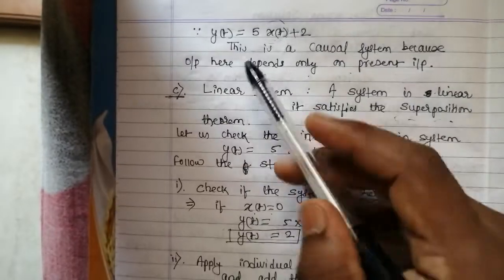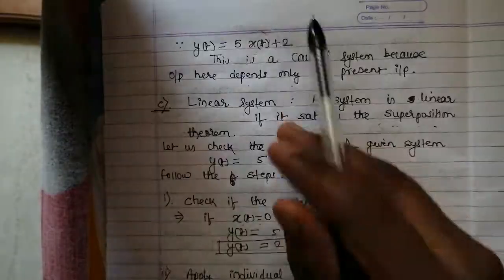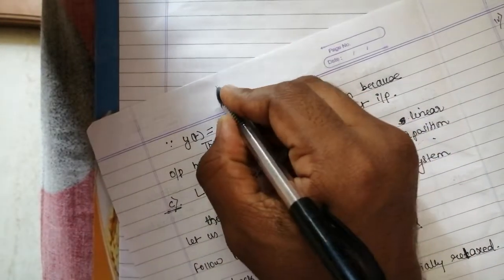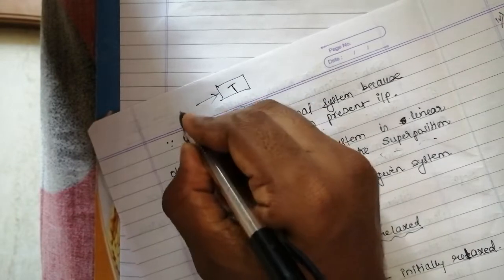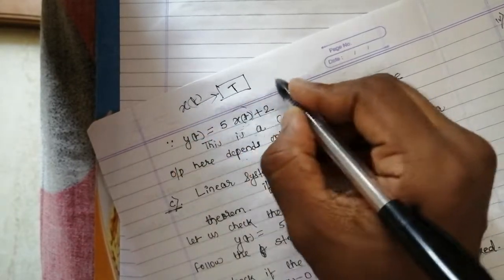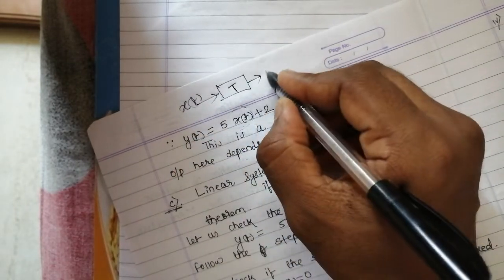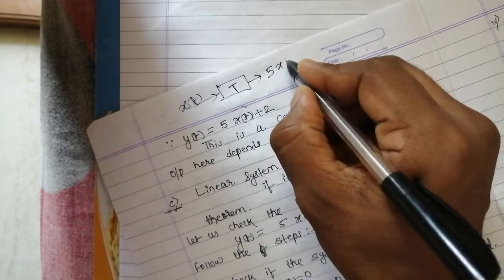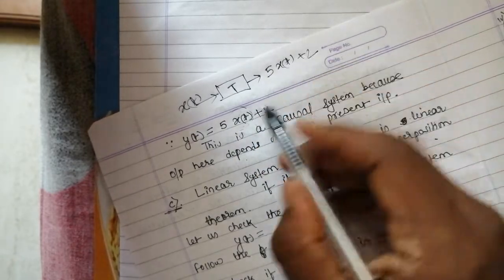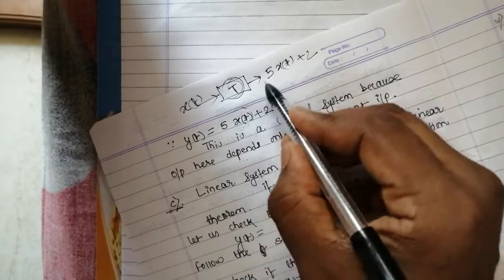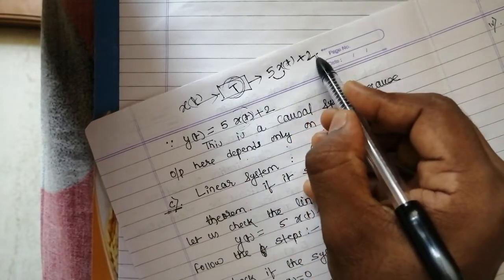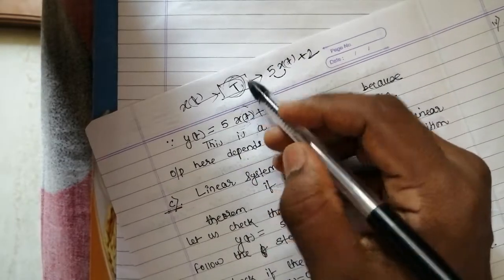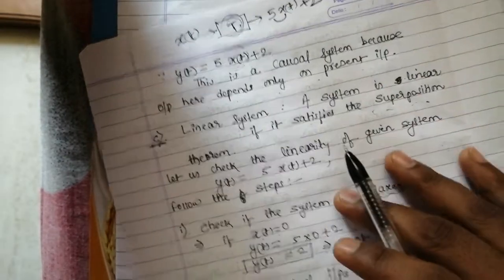The system says that if you are applying input x of t to a system having response T, you will obtain 5x of t plus 2. Simply, the system's property is that it first multiplies by 5 and then adds 2. So this is the system property for this particular case.